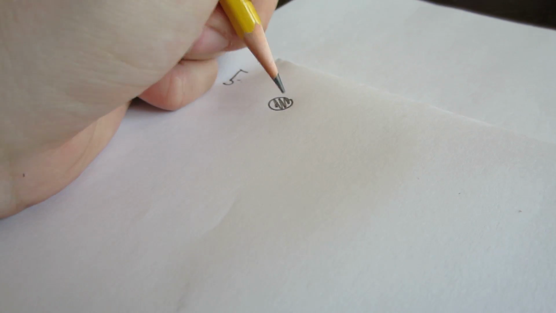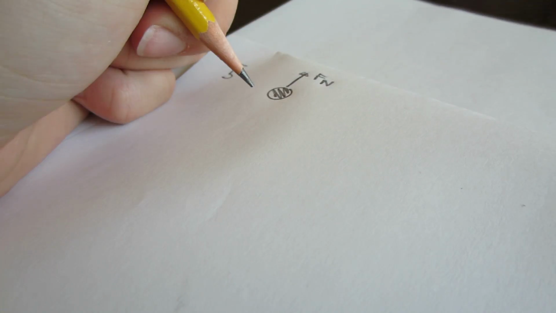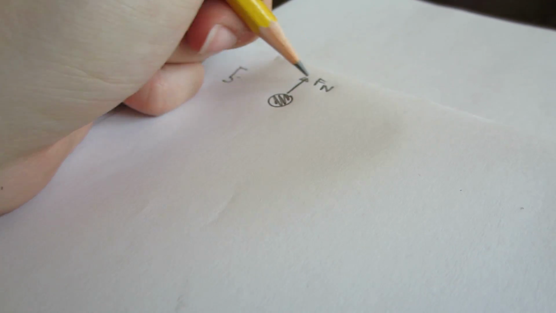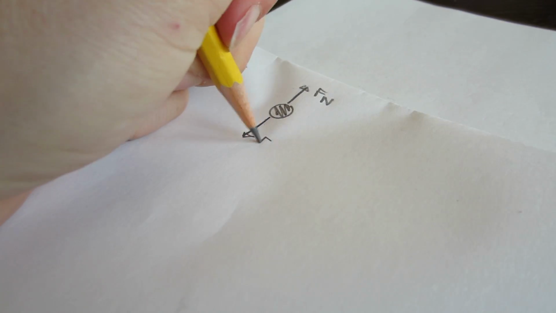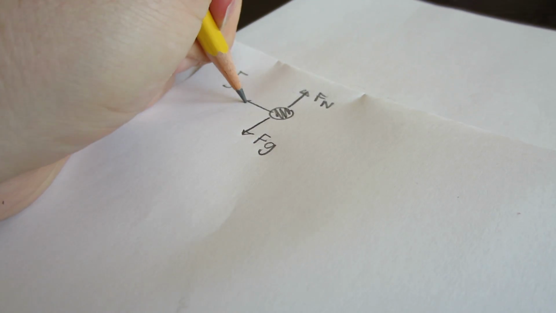15 one. So, sorry, that's a 5. Okay, so you start off by drawing your circle or whatever you put as the main point. Then you have your force normal because the platform or the table base is pushing up. And then you're going to have force gravity because there's always force gravity on an object. And then a force tension because of the pulley.